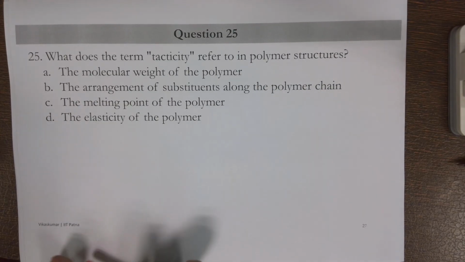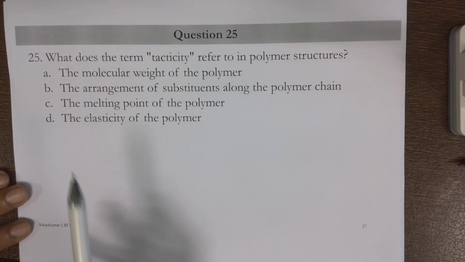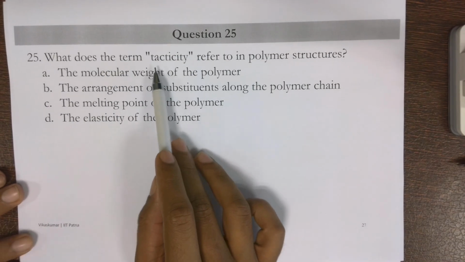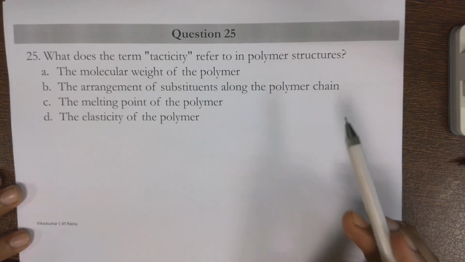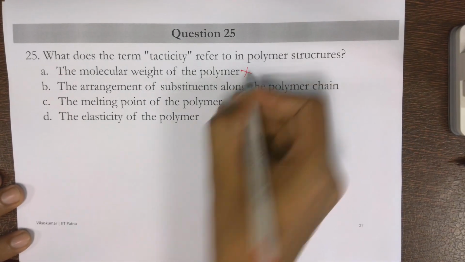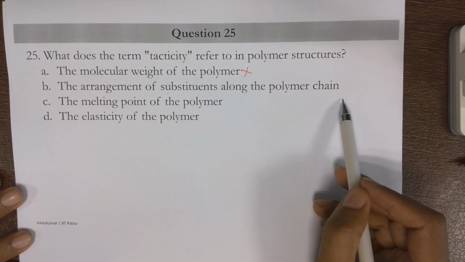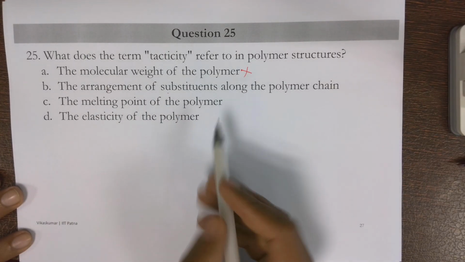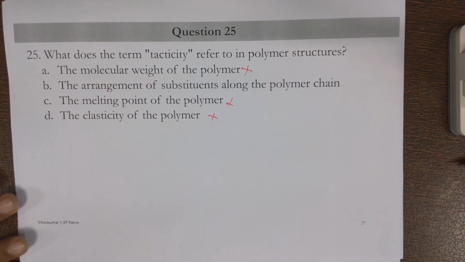If we go to the class, then you can see what tacticity refers to in a structure. Molecular weight of polymer? No, it's incorrect. The melting point? Incorrect. Elasticity of the polymer? No. It is the arrangement.